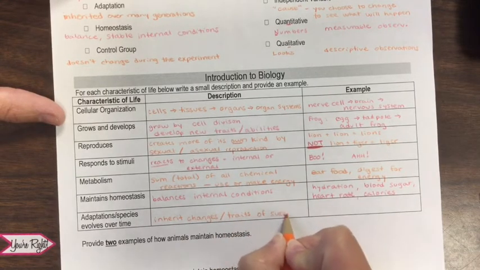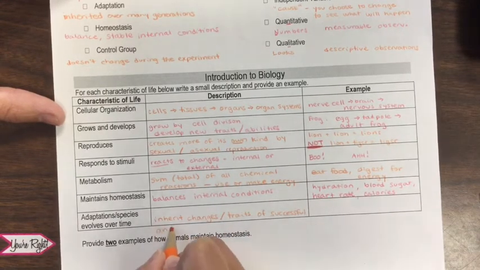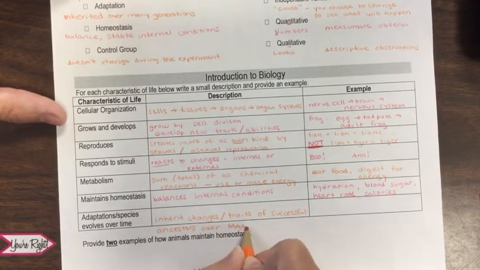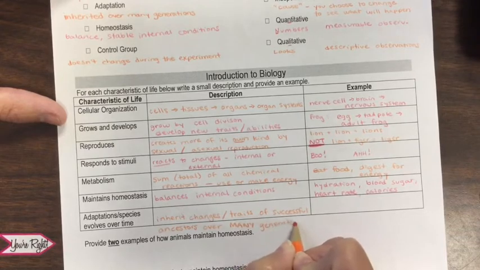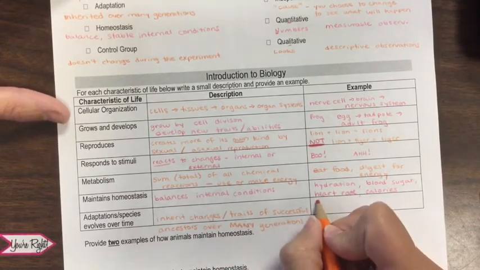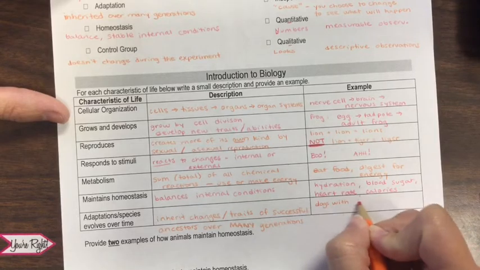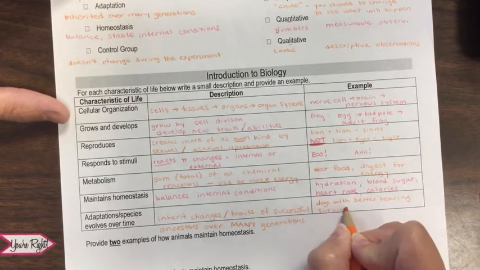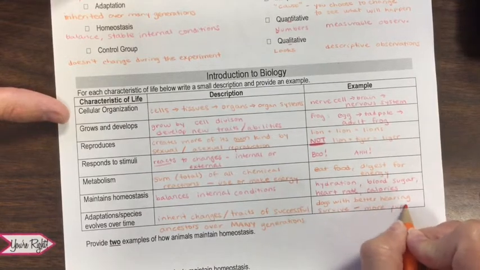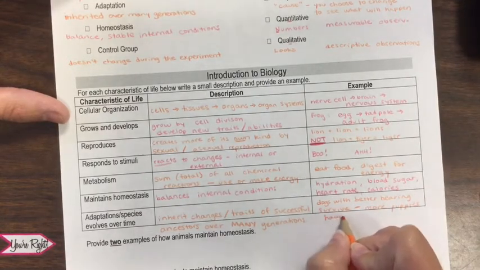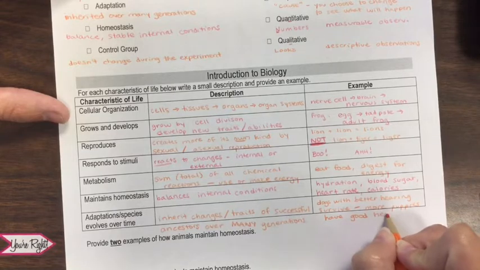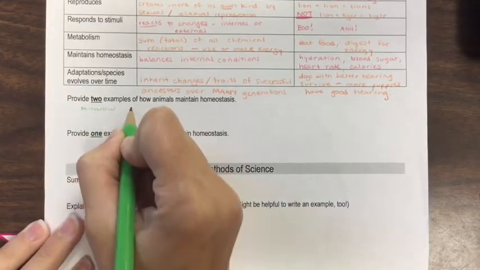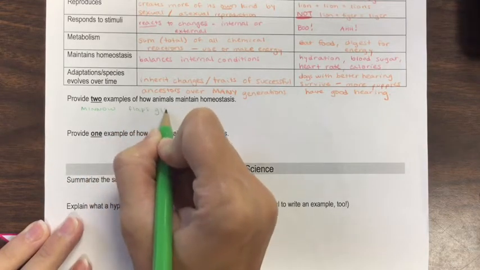And then for adaptations, I gave you the definition, but what that means is that if you survive, you will pass on your traits to your offspring, and the best traits are the ones that help you survive, so those are going to become more common. I did a lot of examples in class, but let's say you have dogs with better hearing. They're going to survive longer, so they're going to pass that on to their puppies, while the ones that are deaf are going to die, and so eventually in later generations we'll have lots of puppies with good hearing, and not very many that are deaf.